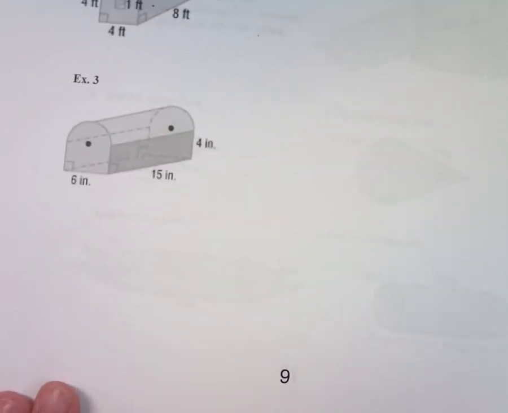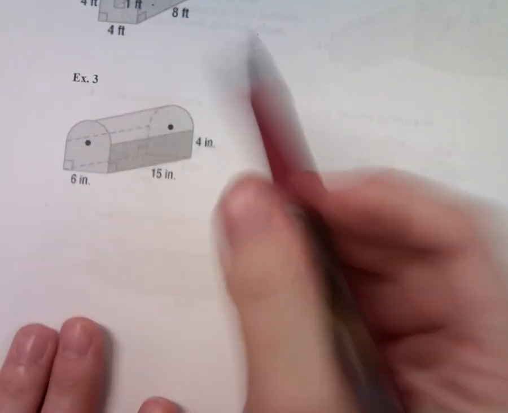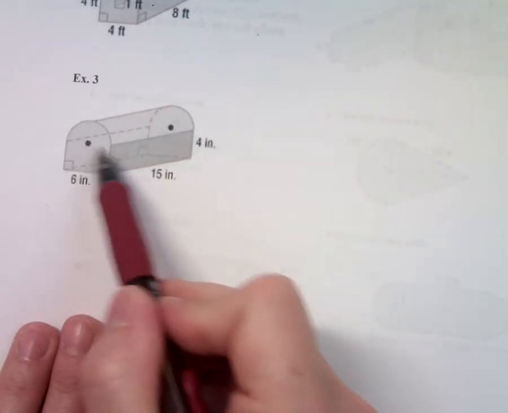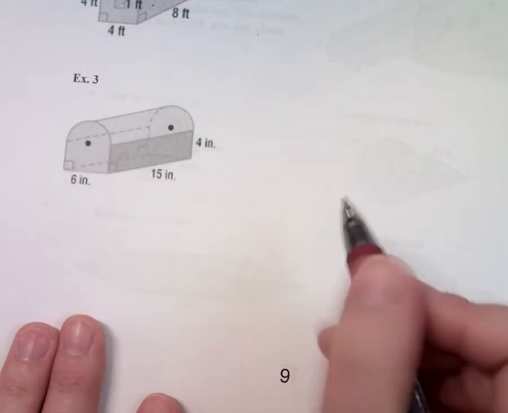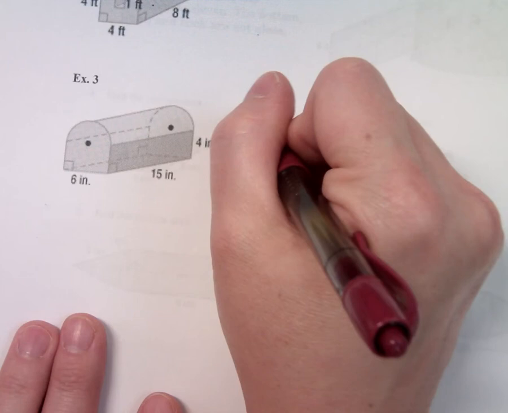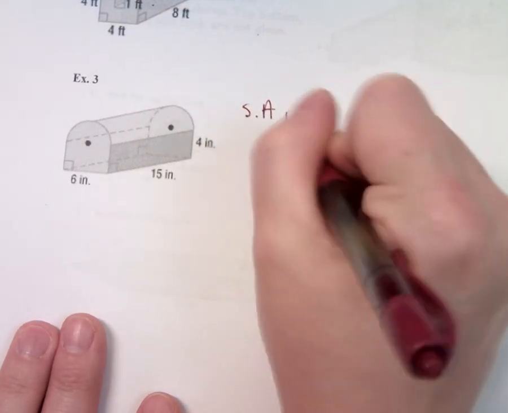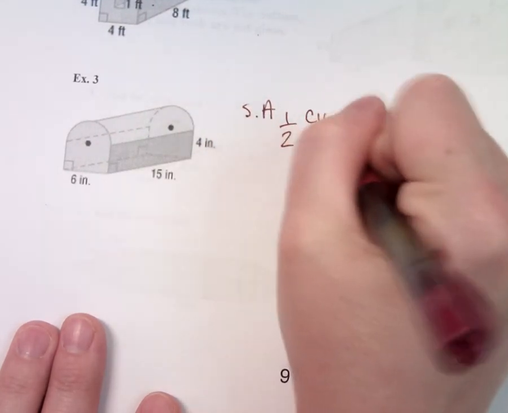Okay, I want to look at number 3. This time we're not thinking of this as a real life example. We're just thinking of this as the shape you see in front of you. What do you guys see? There are 2 half circles, but do you know what this thing is on top? It's actually something, this whole thing on top. Half a cylinder. Okay, so I'm going to find the surface area of half a cylinder.